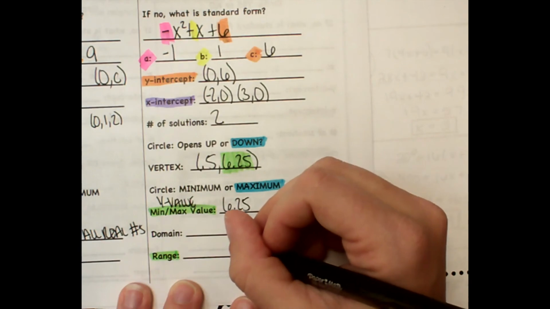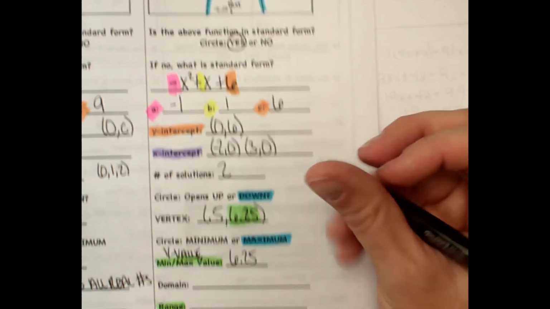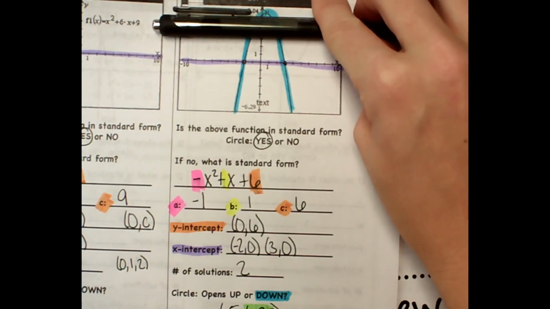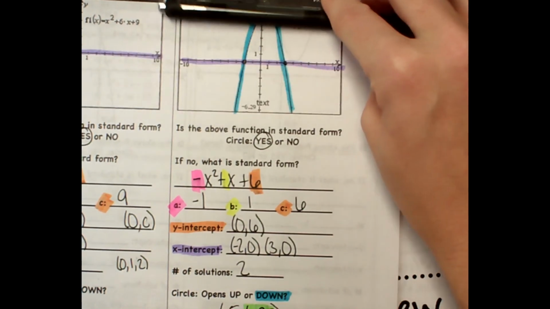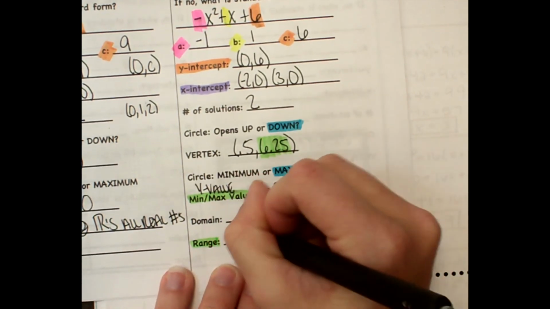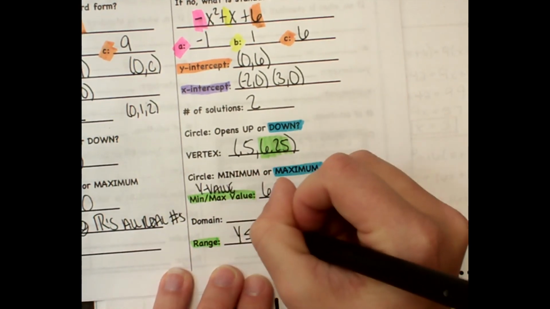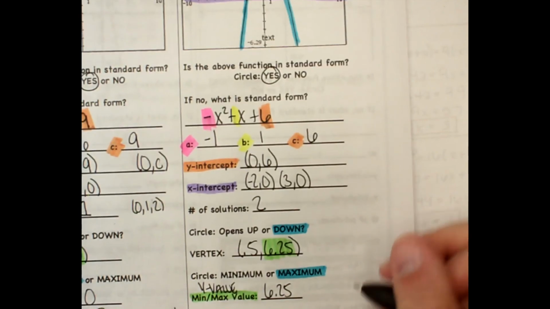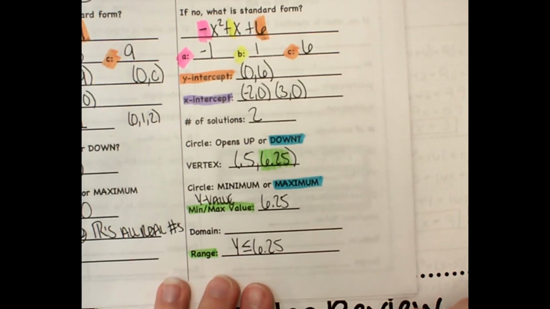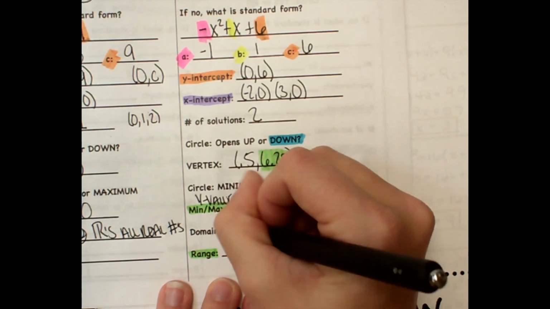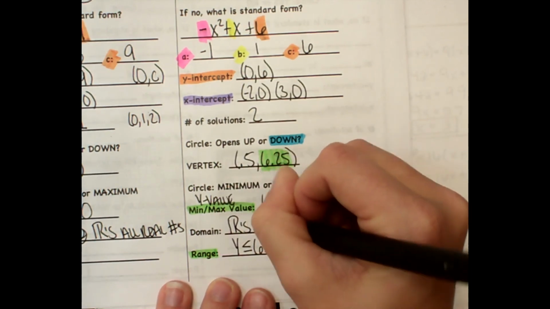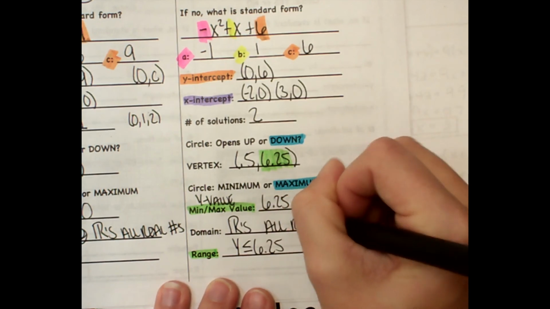So then your range, if we look back at our graph, is it above 6.25 or below 6.25? Well, it's below, making my y values less than or equal to 6.25. And in this case, your domain, the x values, are still all real numbers. For the most part, your little hint, your domain is always all real numbers.